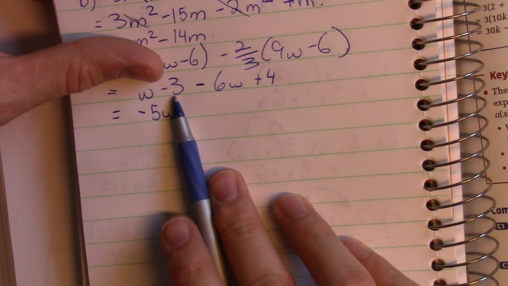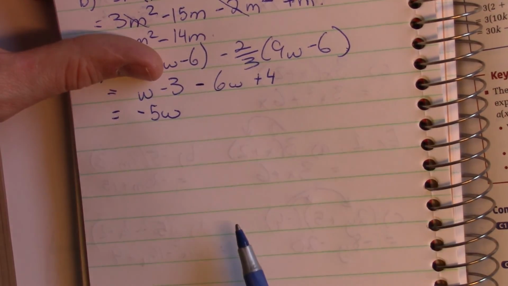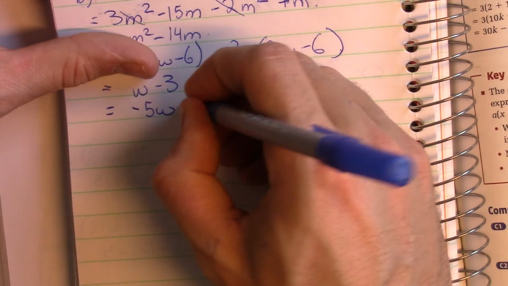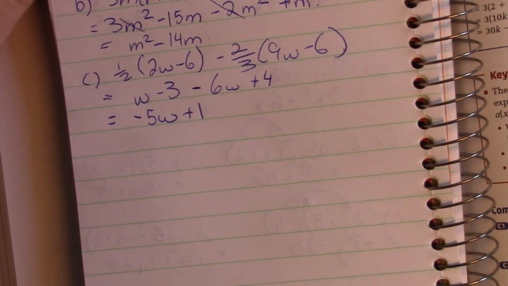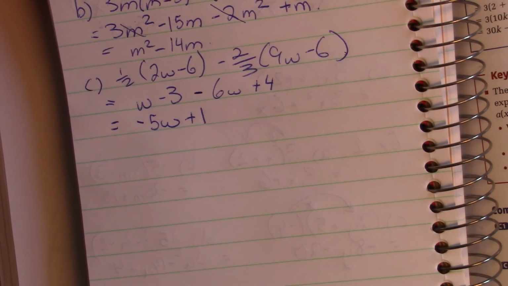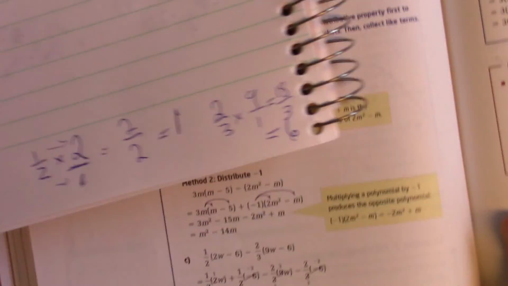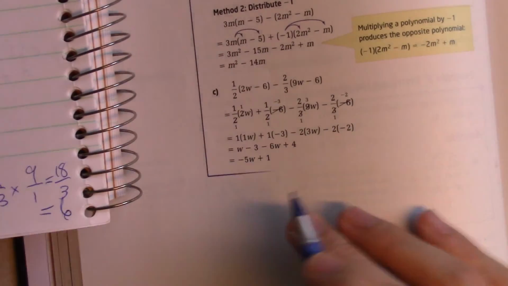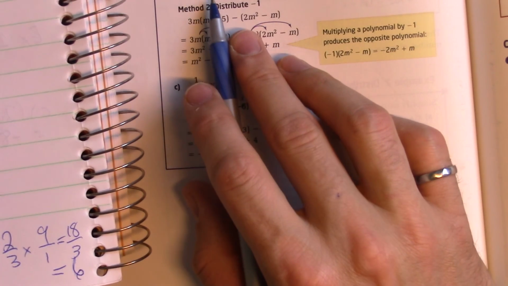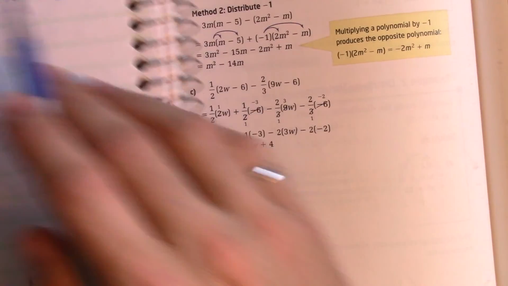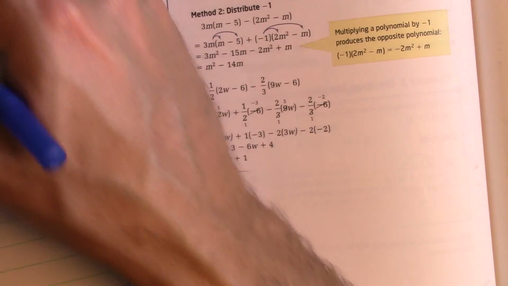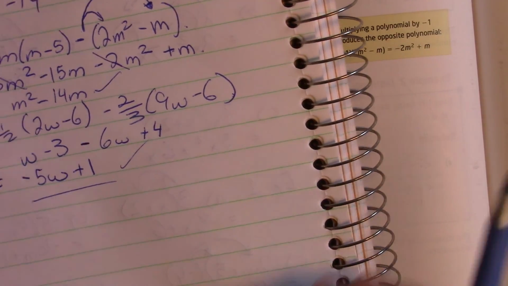And then, so negative 3 plus 4? 1? Yeah, good. Make sense? Any questions? All right, let's check our answers here. We have negative 5w plus 1, m squared minus 14m, which is there, and then minus 14. Good.